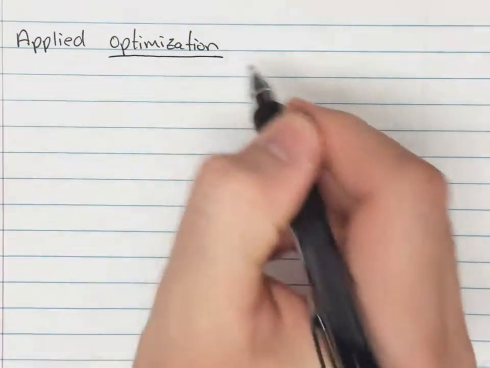Okay, today we're going to be working what we call applied optimization problems. What we're trying to do here to optimize, we're trying to find maximum points, minimum points. Production-wise, you see this a lot in the industry. You're trying to maximize production. You're trying to pretty much stretch your dollar as far as it'll go.